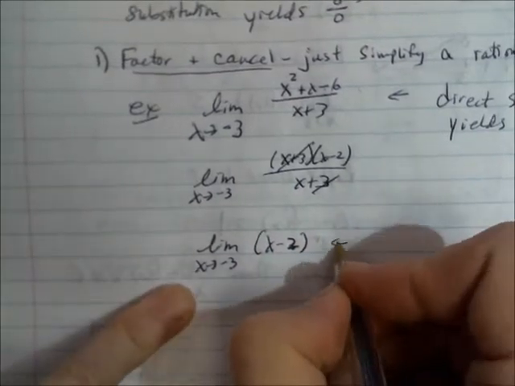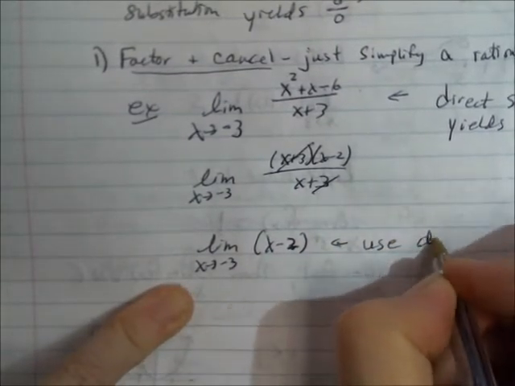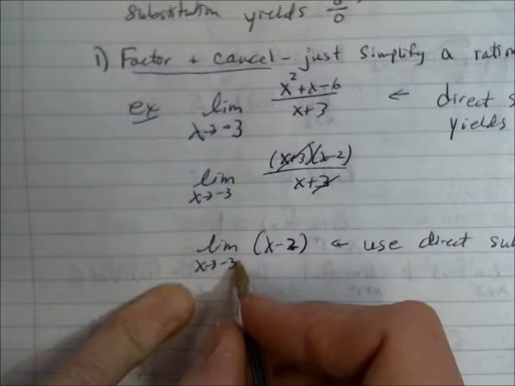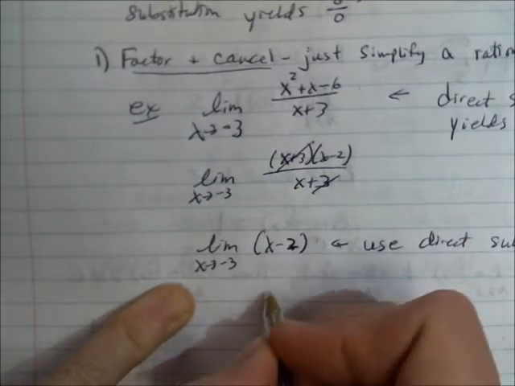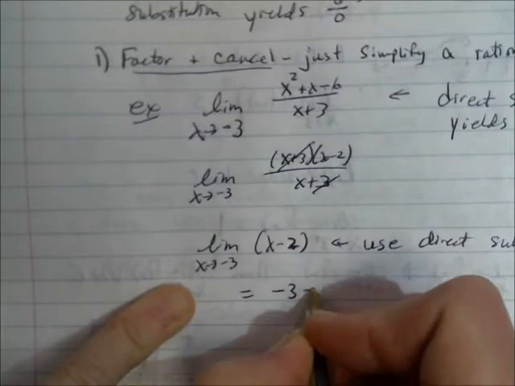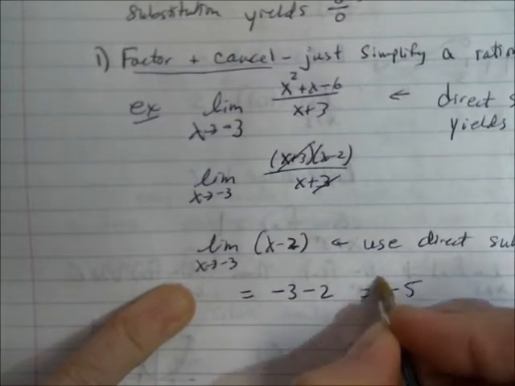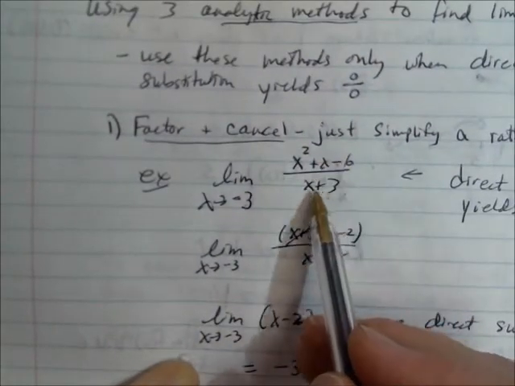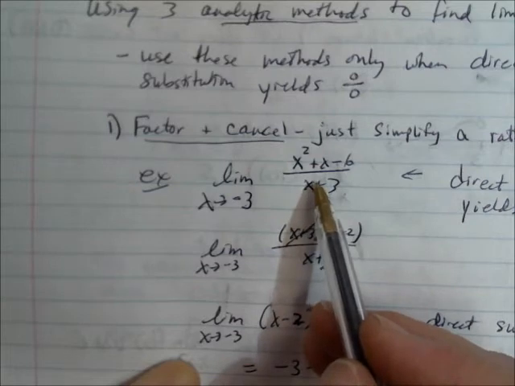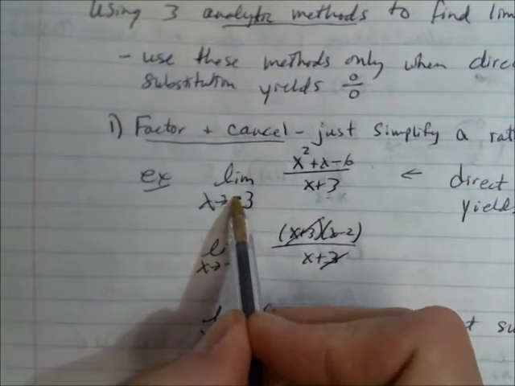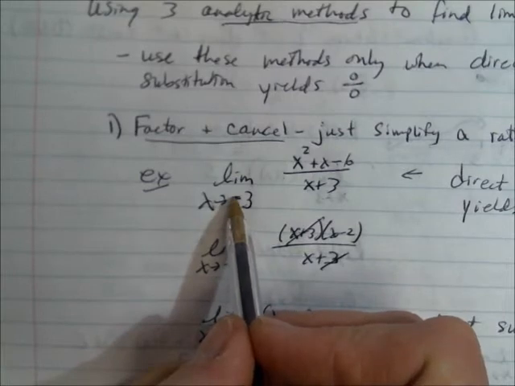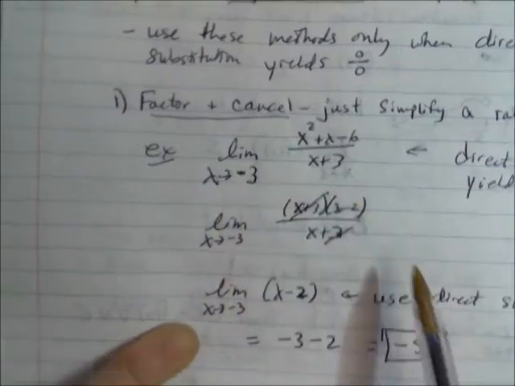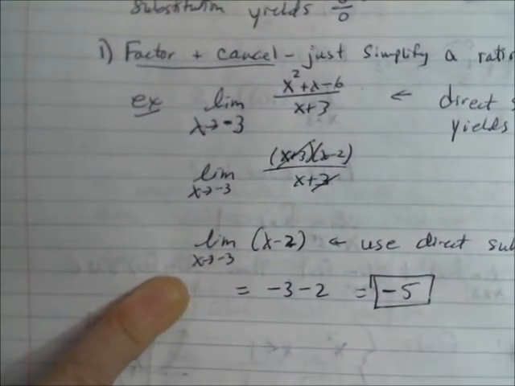So all we have to do now is use direct substitution. So the limit as x approaches -3 of x minus 2 is equal to -3 minus 2, which is equal to -5. If you put this function in your graphing calculator and you looked at the numeric method, if you looked at the table of values as x is getting close to -3, like if you looked at -2.99999 or -3.00001, you would see those y values getting closer and closer and closer to -5.